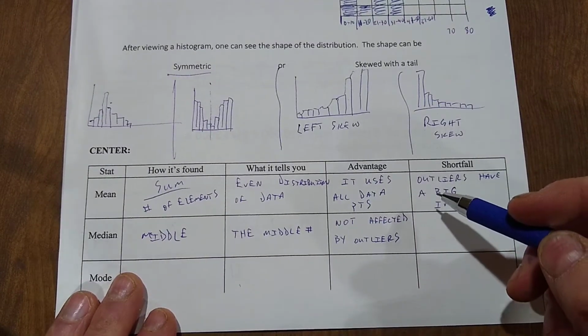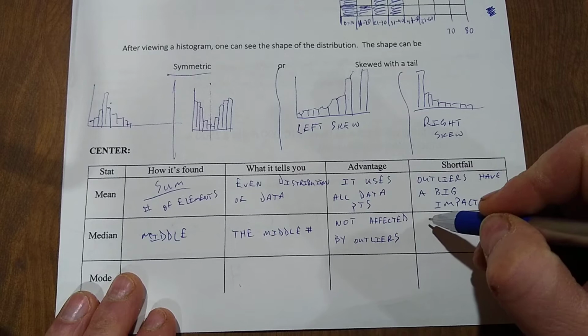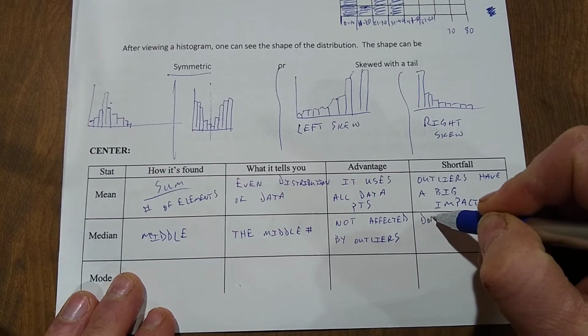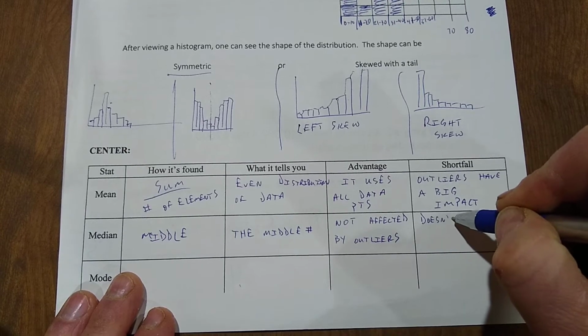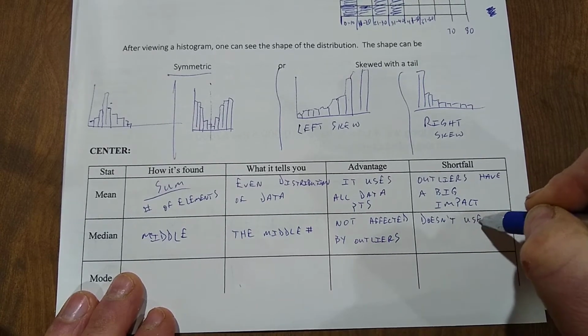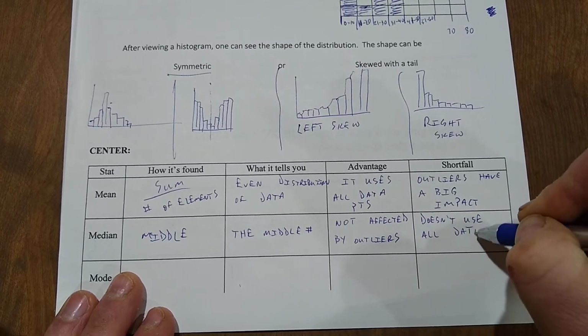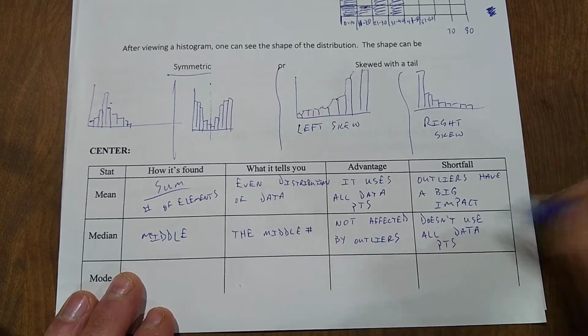The shortfall of it is all it tells you is the middle number. So it really doesn't say much. Let's just say it doesn't use all data points. It doesn't say much about the ones that are on the outsides. Your really big numbers and your really small numbers, you really don't know much about. All you know is the number in the middle.